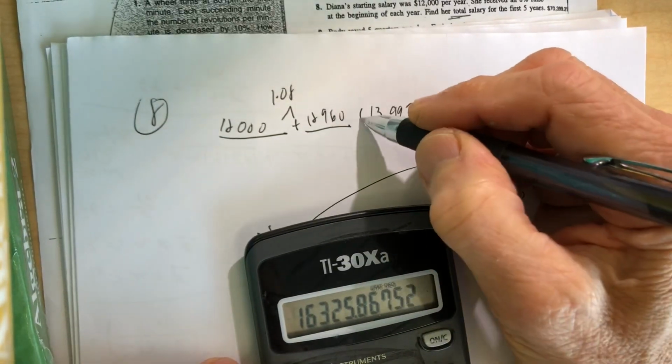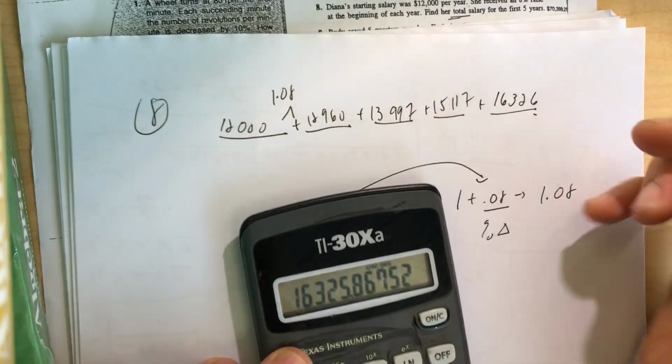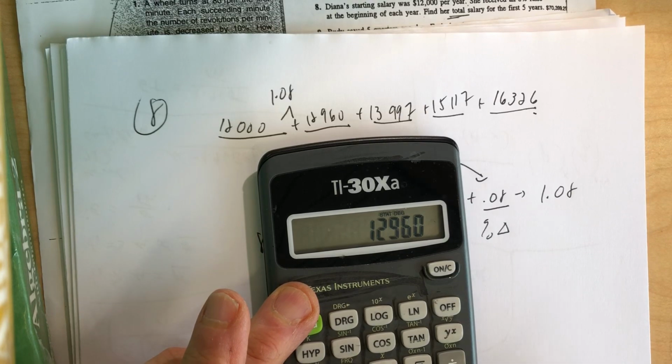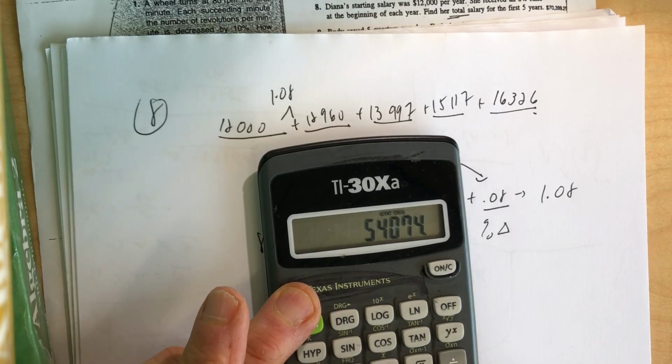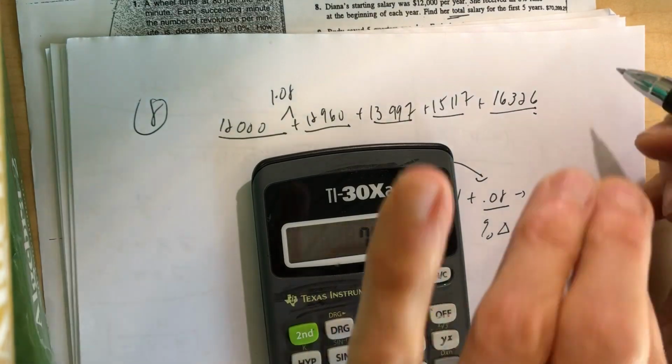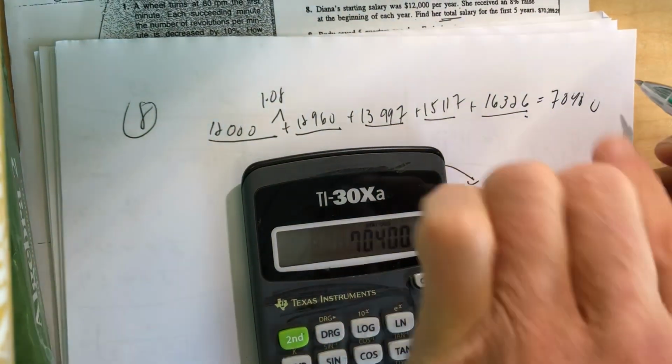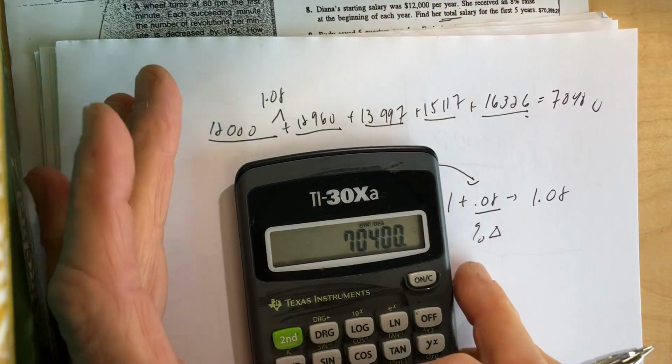Now we need to add them up. So 12,000 plus 12,960 plus 13,997 plus 15,117 plus 16,326 equals 70,400. And on all the problems you can round off so you don't need to get it to the cent. Okay?